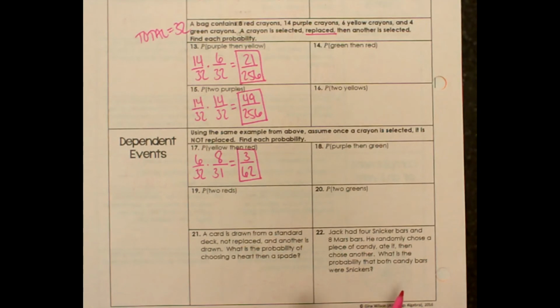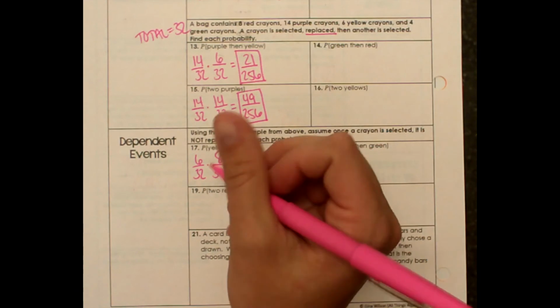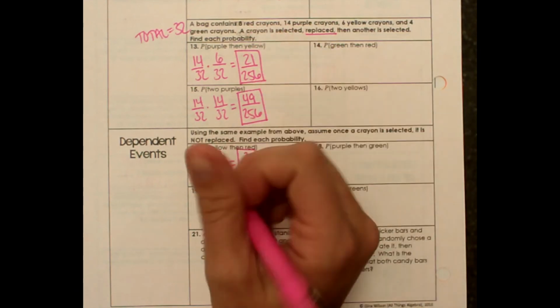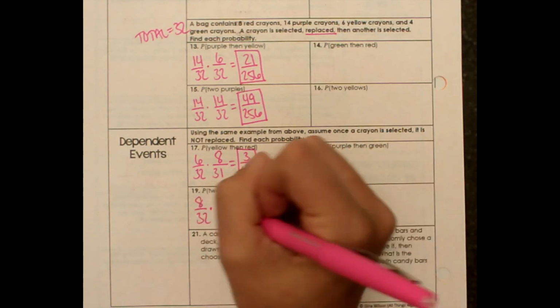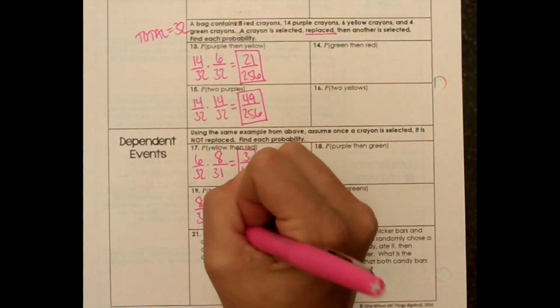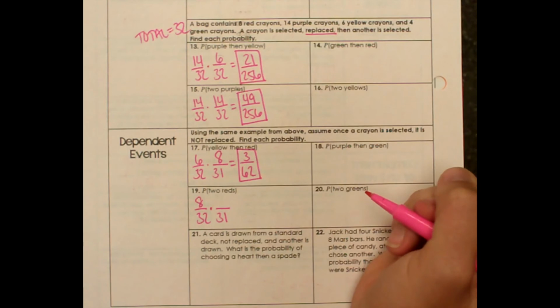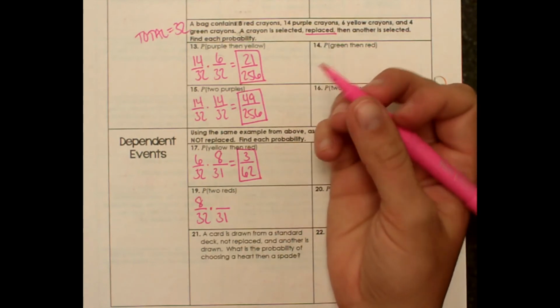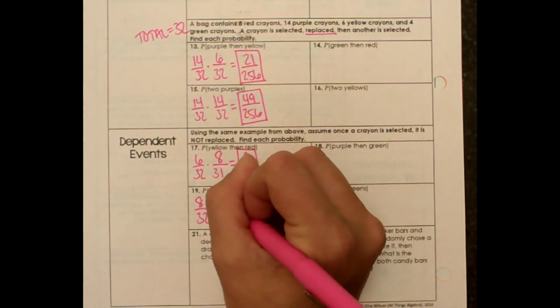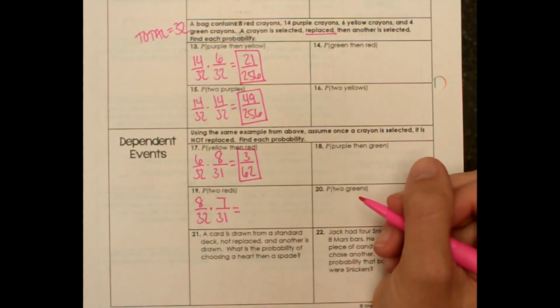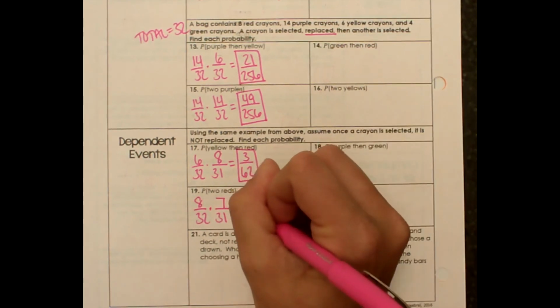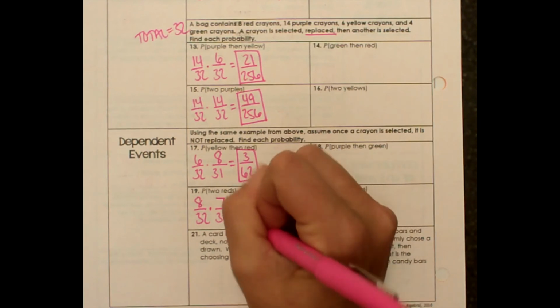Looking at number 19. So now you're looking at the probability of drawing 2 red crayons. So the first one, you have 8 red crayons, so it's 8 out of 32. And now you're not replacing it, so your total outcomes is 31. And what if you did draw that red crayon? So now it's gone from 8 to 7. So multiply and reduce, you get 7 over 124.